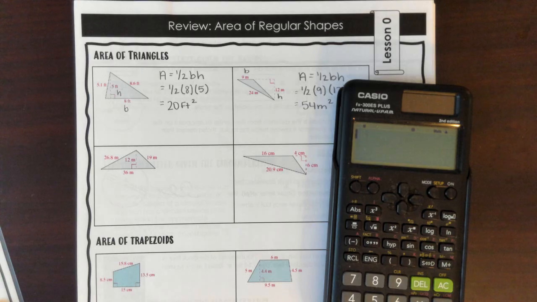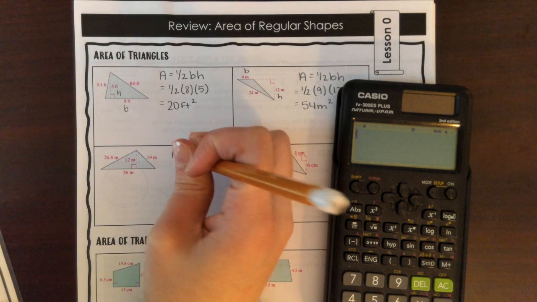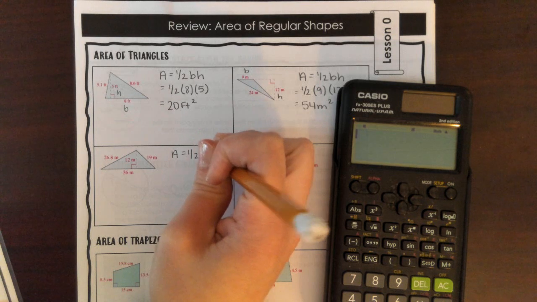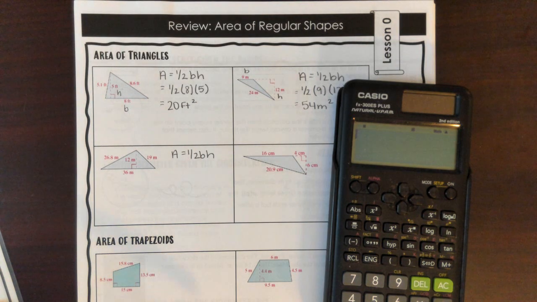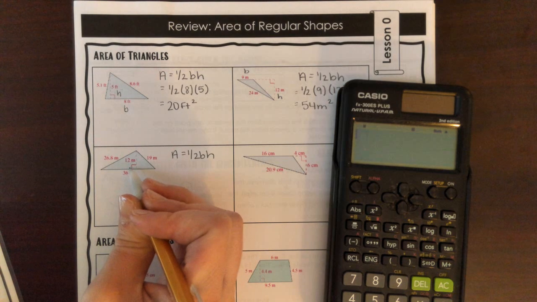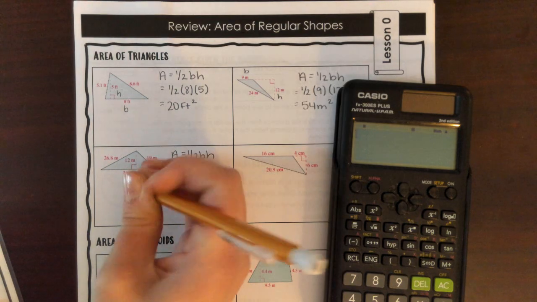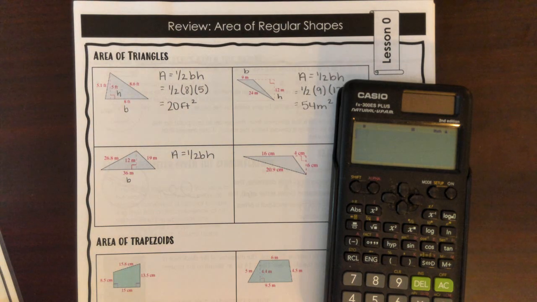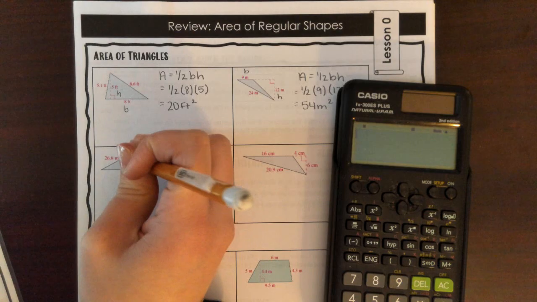Okay, the next one, we have another triangle, so it's A equals 1/2 base times height. The more you guys repeat this, the more you're going to memorize it, and memorizing it will help you on your test. So again, lots of extra numbers there. Find your right angle, which is right here. So we have our base, and then our height, which connects to make that.